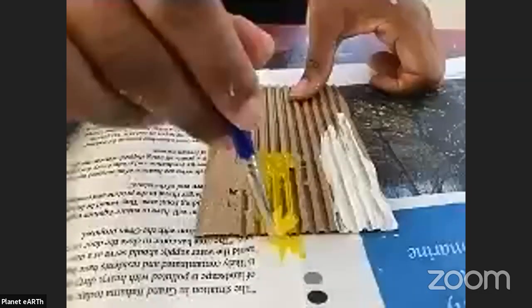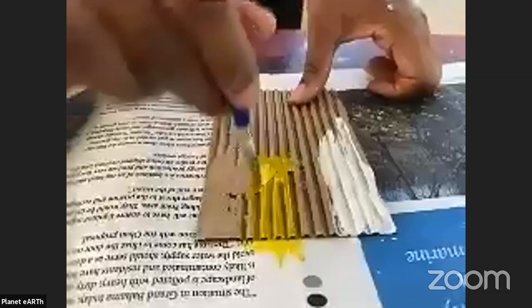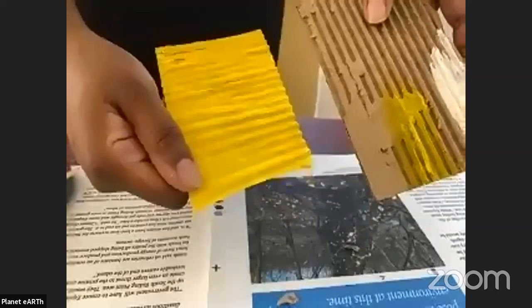So this is my yellow painting straight on the cardboard without applying the white base first. I think this is enough for them to see. Okay, so as you can see the difference, this cardboard has the yellow before the white paint was applied, and this cardboard has the yellow after the white paint is applied. And you can see that the color pops a lot more.